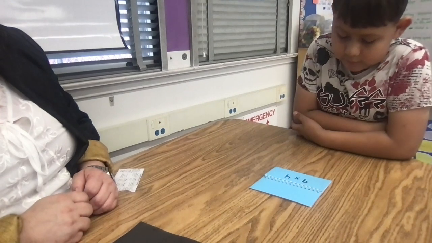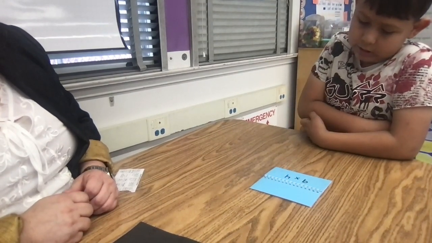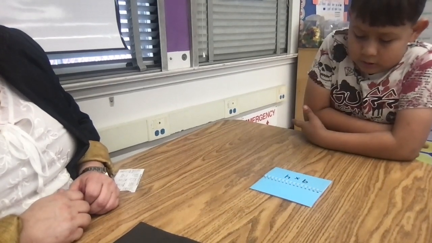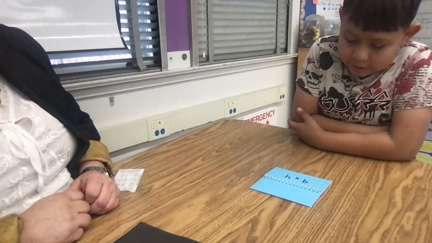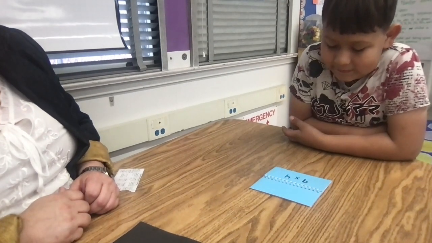How are you counting? By 4s, and I was counting by 4s, and the other way I was counting by 9s, and that gave me this 36.